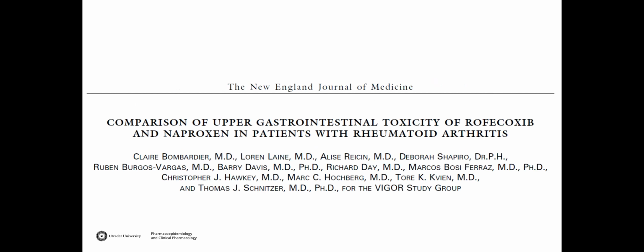So this is another example of a randomized controlled trial that was conducted with the medication rofecoxib. So this was more of a safety RCT because it looked at upper gastrointestinal toxicity. So as you recall, efficacy of these medications is typically measured when you look at pain or something like that. But here we're looking at a safety outcome.